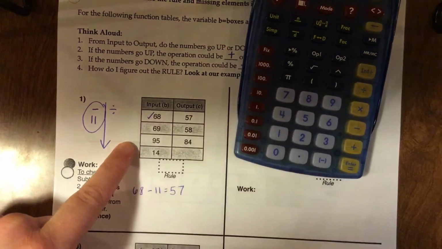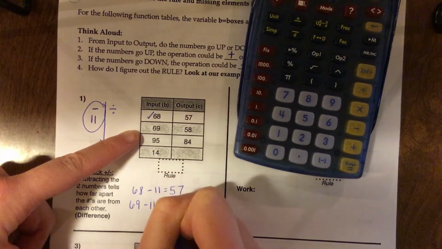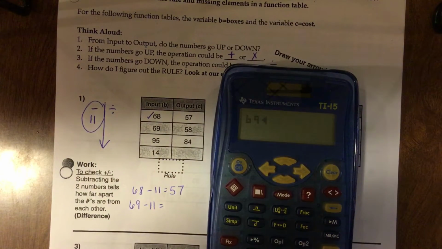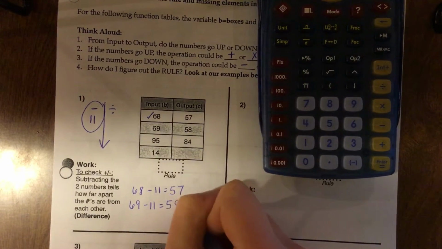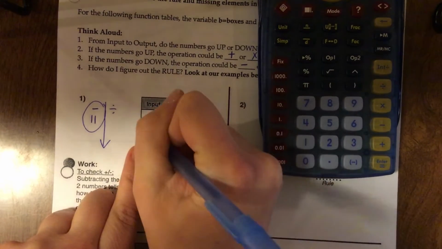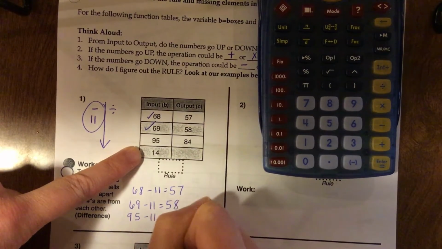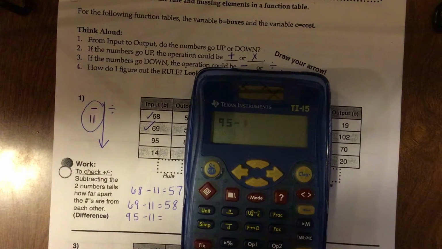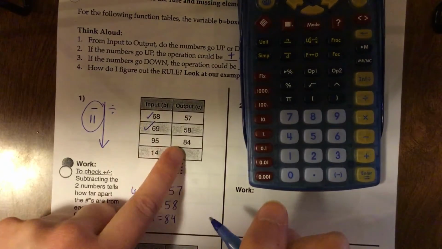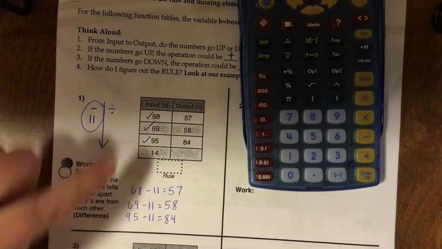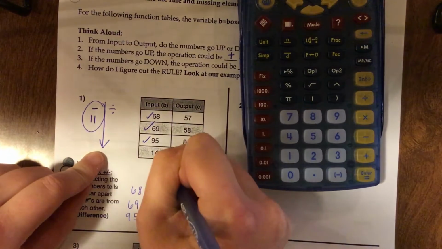I'm going to put a check with 68. Now let me try 69 minus 11. Use my calculator. I get 58. If I check, 58 is in my output, so I know that's correct. Check. Now I'm going to test out 95 minus 11. I get 84. If I check my output, 84, check, that works. So since my rule worked 3 times, every single time, I officially know that my rule is minus 11.